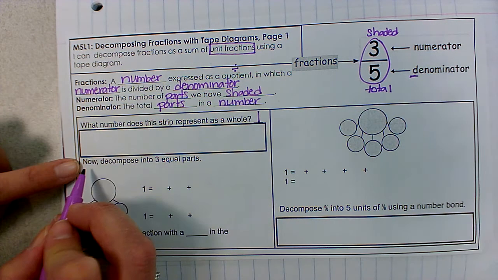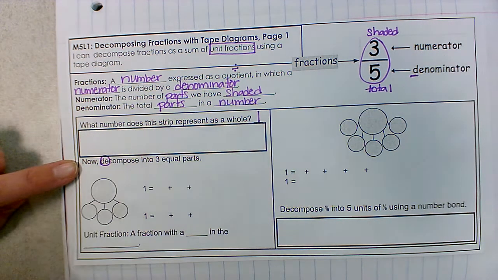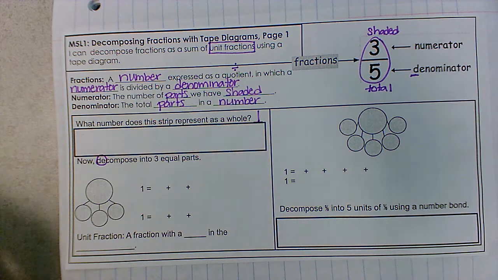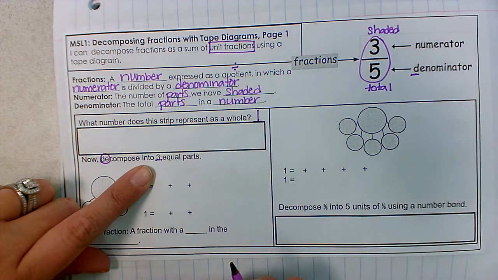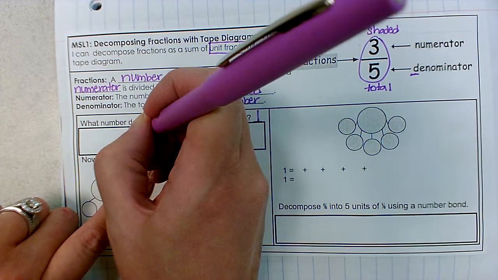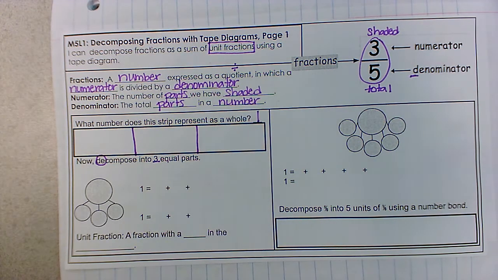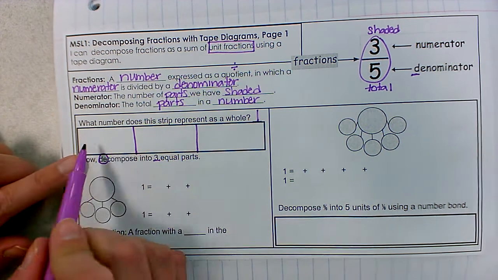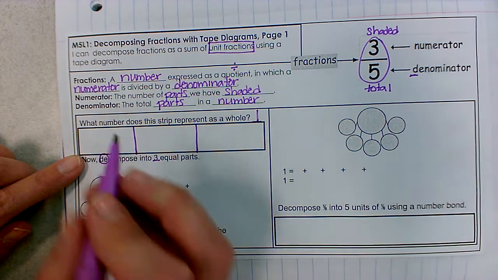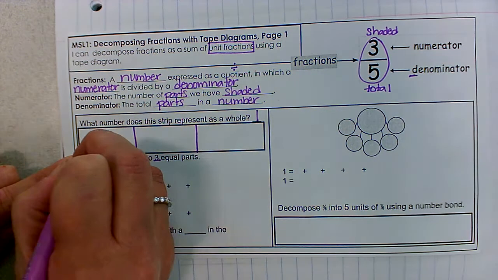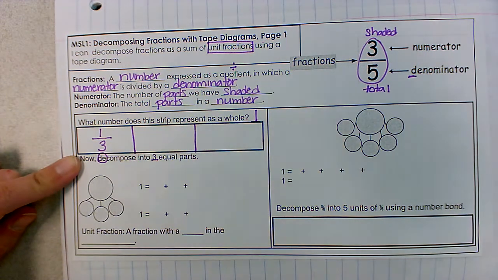Okay? Now I see this fancy word. My directions say now decompose into 3 equal parts. Well, I see this D prefix. And when I think of D, I think about taking apart. So if we're going to decompose, I'm going to break up this one whole into 3 equal parts. Now we're going to do our best to make it into equal parts. And so I'm going to make 3 equal parts in this rectangle tape diagram. Okay. Now if I were to ask you about one of these sections, okay, I have 3 equal parts, and if I just want to look at this one, I could say, well, that's 1 piece out of my total of 3. So this little square is 1/3, is how I would say that.